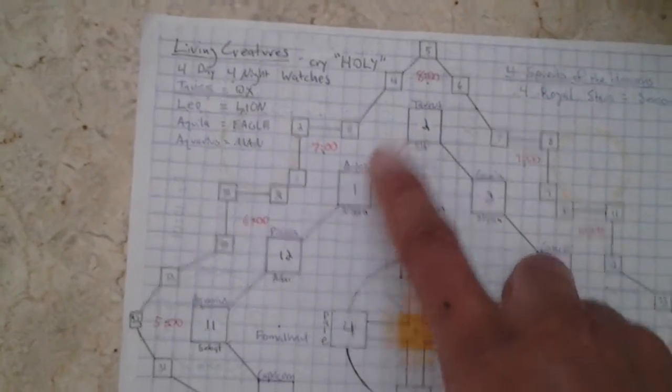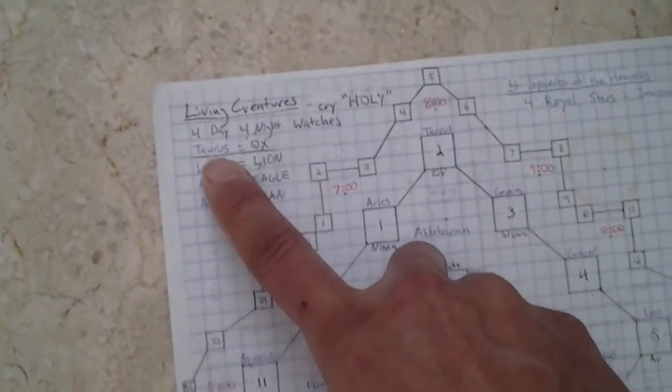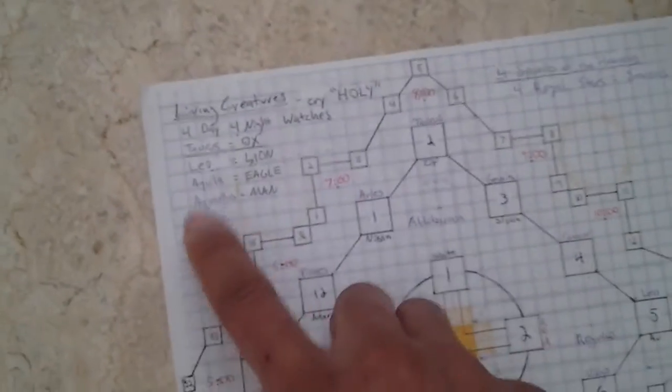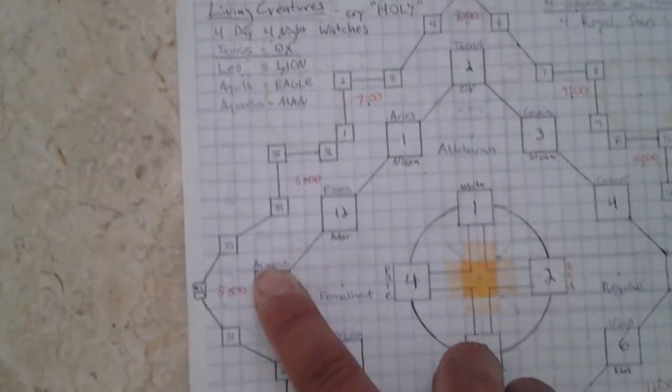All right, now also within this pattern, you can see that Aries relates to the lamb, Taurus is the ox. So that brings us to the signs relating to the living creatures. Taurus, ox, okay? Leo, which is over here, is the lion. We have Aquila, the eagle. I believe that's in this decan. Actually, I think that's over here. Yes, here it is, eagle. That's within Capricorn. That's Aquila. And then the last one we have is the sign of man, and that is Aquarius. Okay? So that's just a brief rundown.